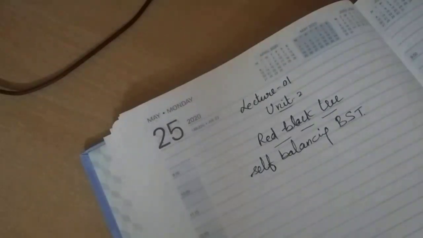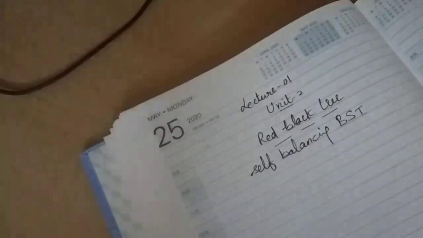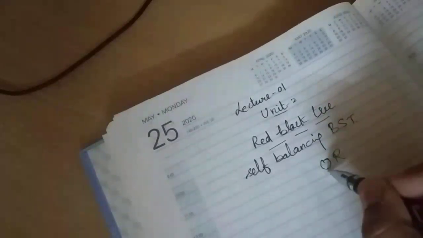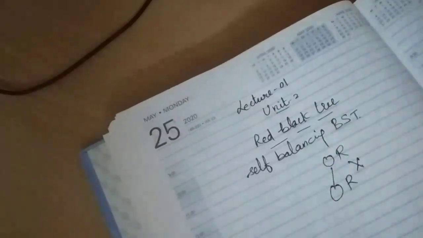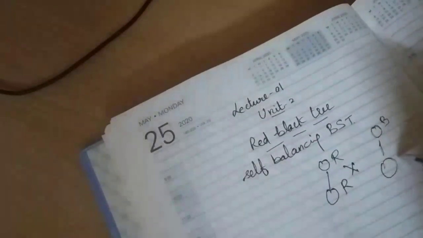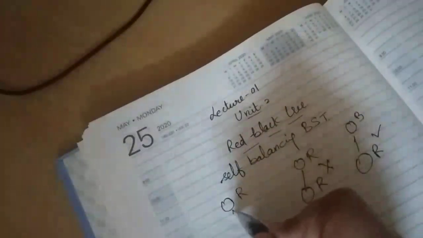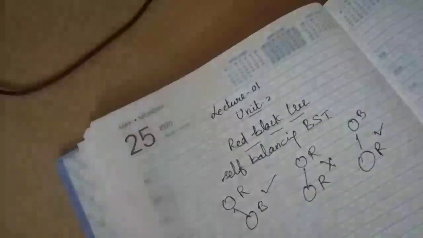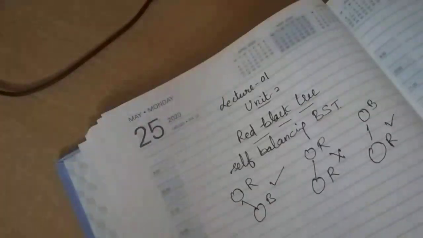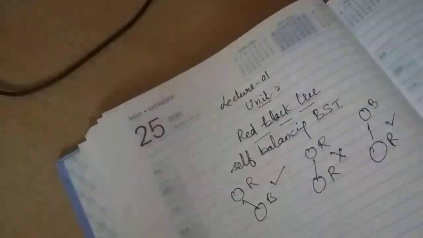The root node is always black. There are no two adjacent red nodes. A red node cannot have a red parent or red child. That means if a parent node is red, then the child node should not be red. If the parent node is black, then the child node can be red. It is also true that if the parent node is red and the child node is black. So no two adjacent nodes are red. That is the case of a binary red black tree, and it is a self-balancing binary search tree.